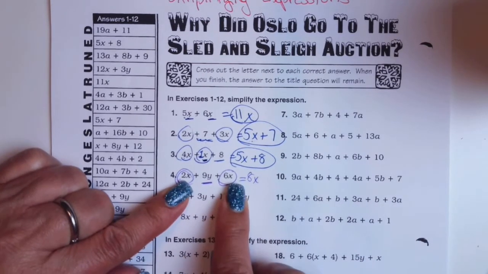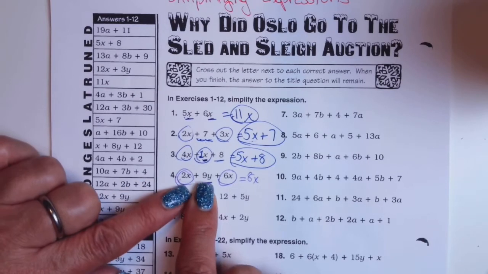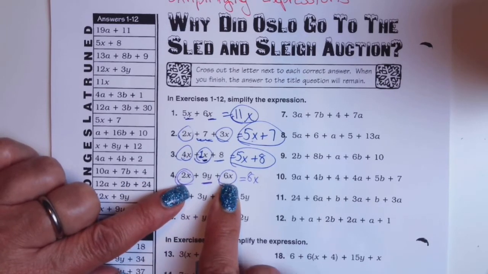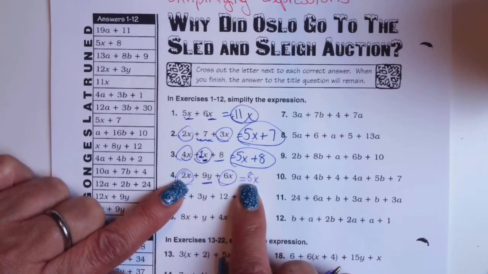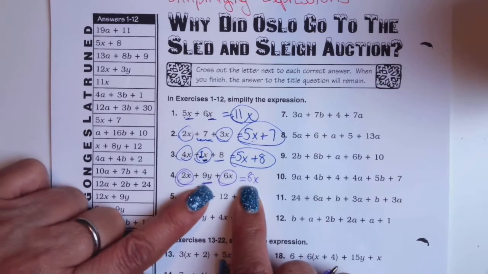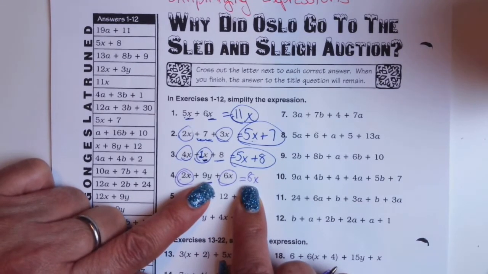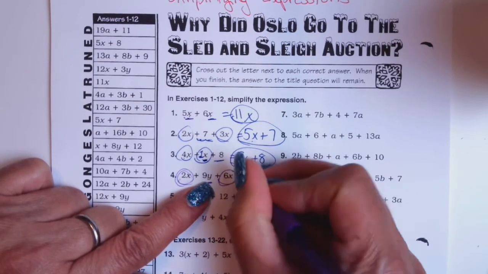Think about it like if you had 2 apples plus 9 bananas plus 6 apples. You can combine the apples. 2 plus 6 apples would be 8 apples. So 2x plus 6x is 8x. 9 bananas, you can't combine bananas with apples, so you would just leave it as 9y, and that's your answer.